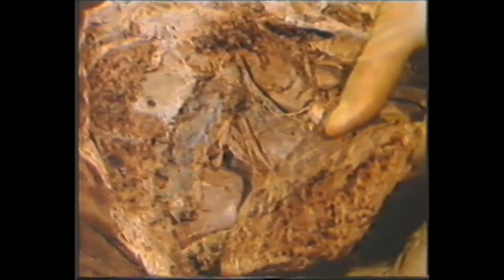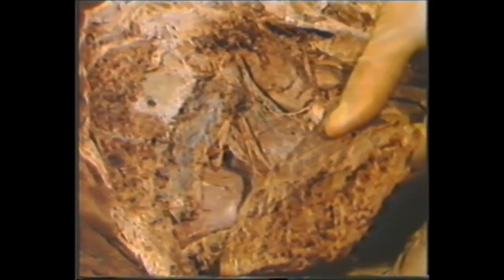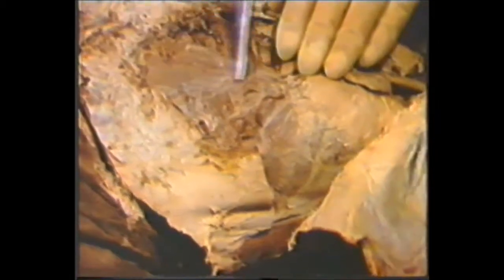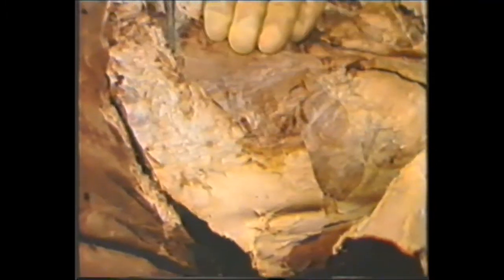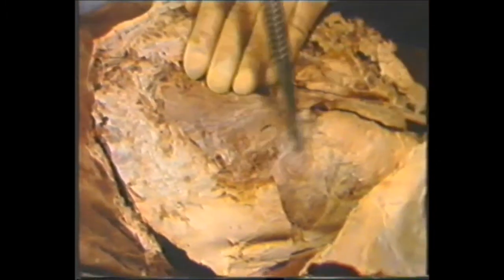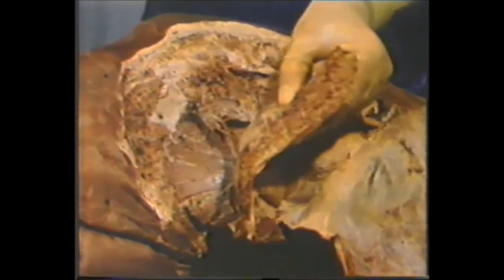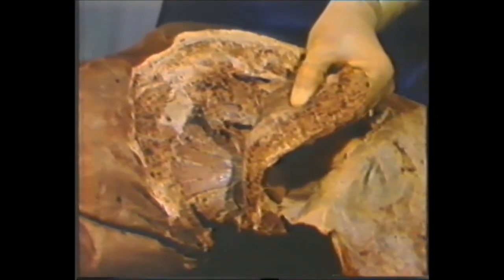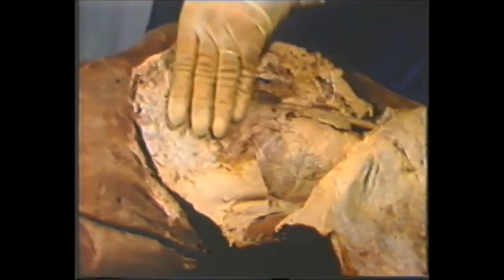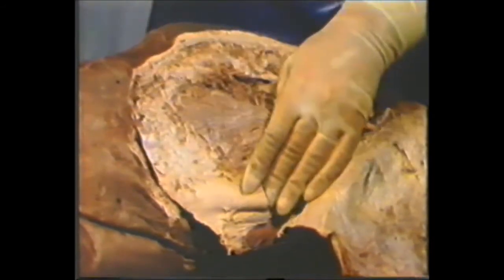Notice also the direction of fibers of the gluteus medius and the minimus, which run almost vertically from the gluteal surface of the hip bone above to their insertion into the greater trochanter below. They are the only abductors of the hip joint, but the gluteus maximus is the main extensor of the hip joint.